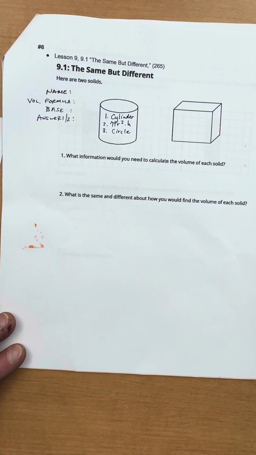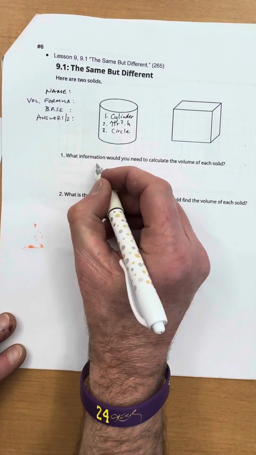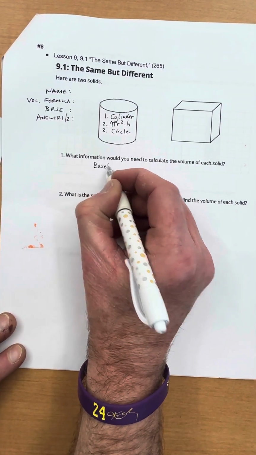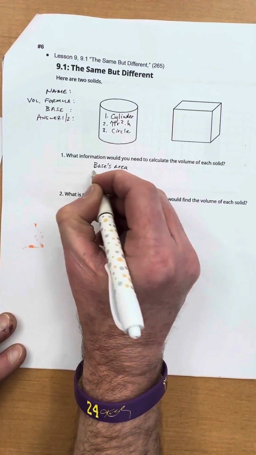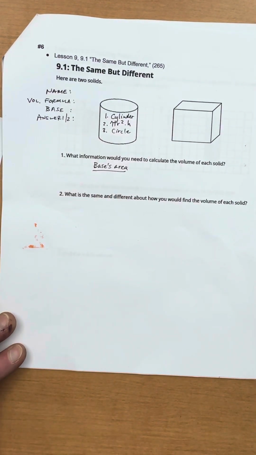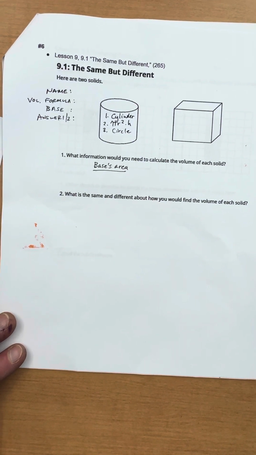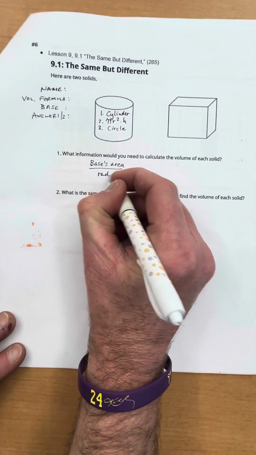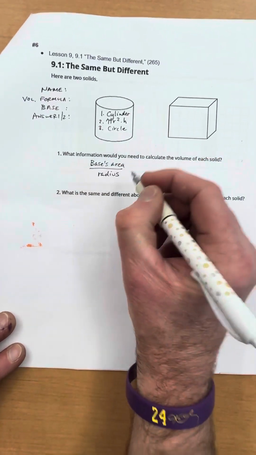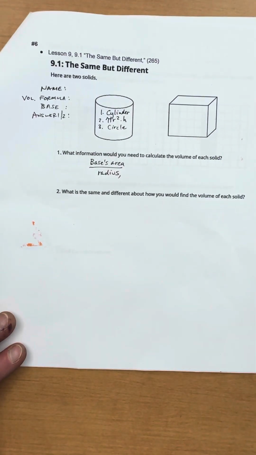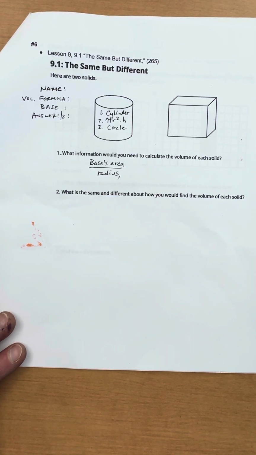You need the base's area. To find the base's area, what would you need? The radius. Cool. And then what other thing do you need? It's in the formula that you just told me.